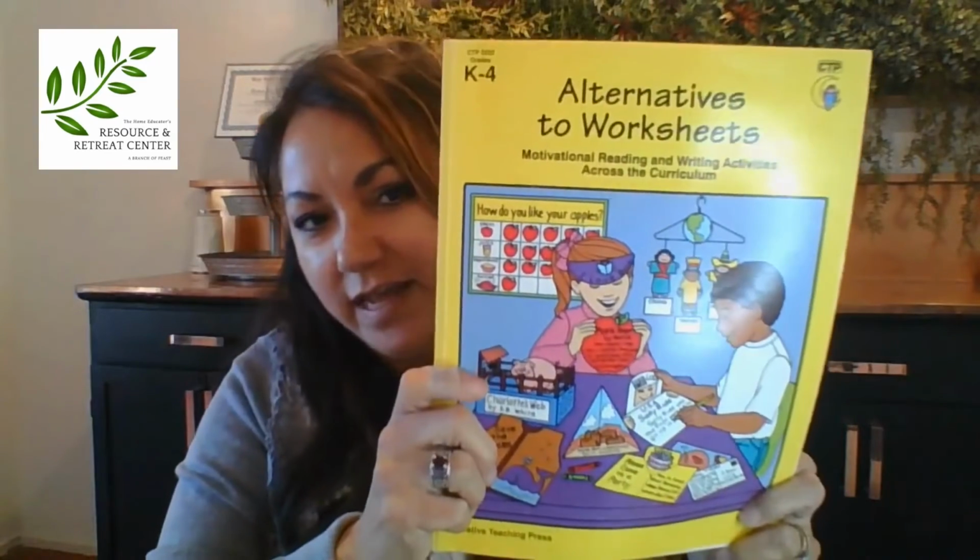Another thing to do with students who have problems remembering letters, remembering the letter sounds, associating the letters with those sounds, is to make different types of alphabet books. So this one, I got this from one of my old trusty dusty favorites. It's called Alternatives to Worksheets. And so you're creating your own ABC book. So when they're a part of creating their own ABC book, it again anchors that learning for them because they were a part of creating their own ABC book.